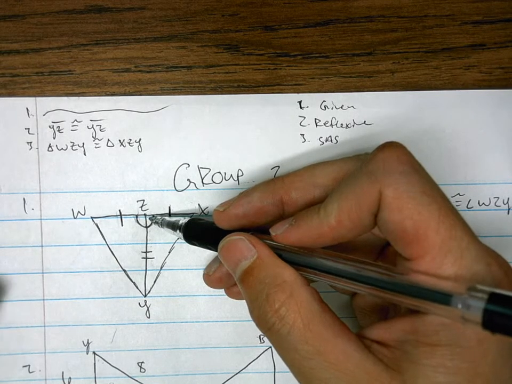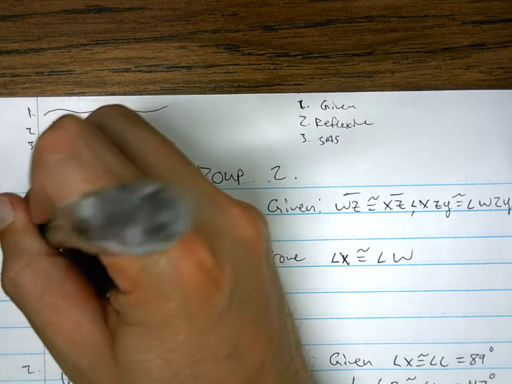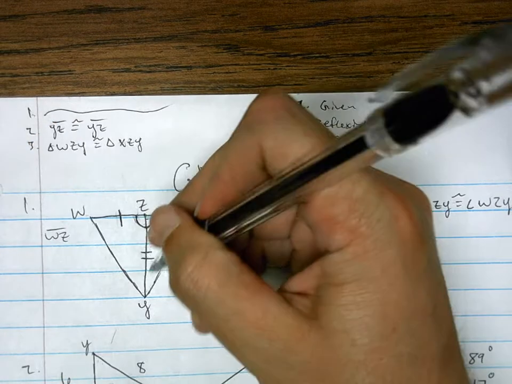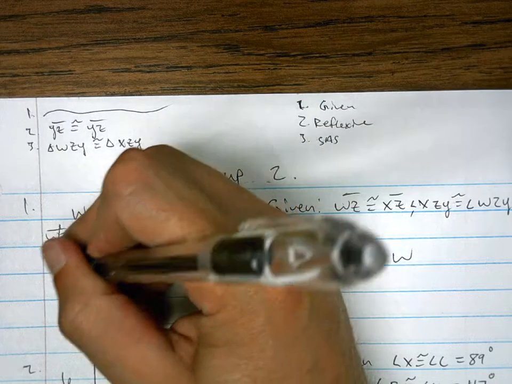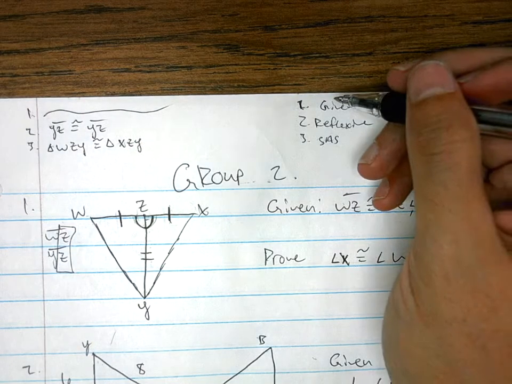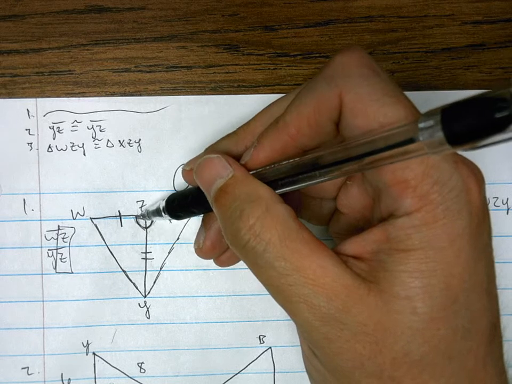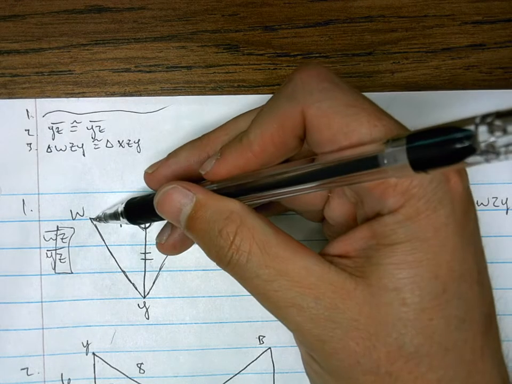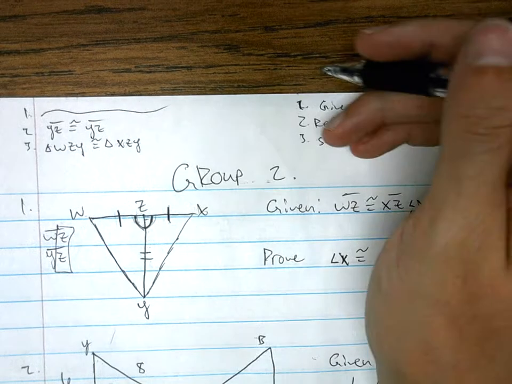And if you get stuck, and you don't know if it's SAS or not, just list the side lengths. WZ, and we have YZ. The Z letter is the one that repeats, therefore this angle must be the included angle. If this was the angle that we would pick, we would not have congruence because there is no SSA congruence.